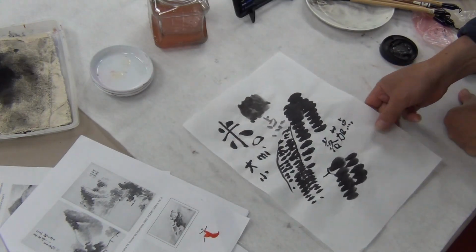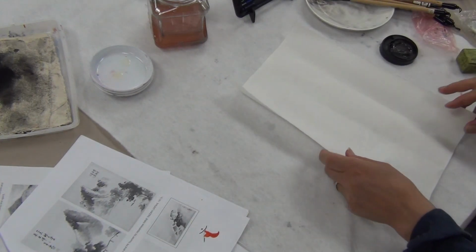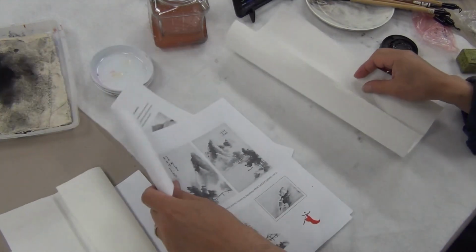Nothing is permanent, right? Anyway, so let me just do a quick painting. I have less than 10 minutes to go, so I'm going to do this one.